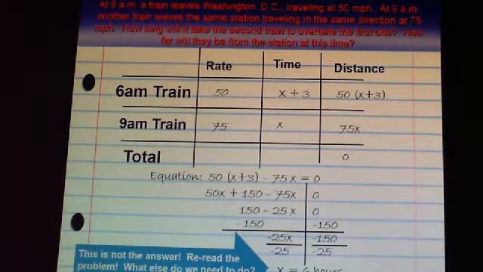The 6 a.m. train is traveling for 9 hours because it's 6 plus 3. They want to know how long it will take the second train to overtake the first one. This is the second one. How long does it take the second one? 6 hours. Then, how far will they be from the station at this time?